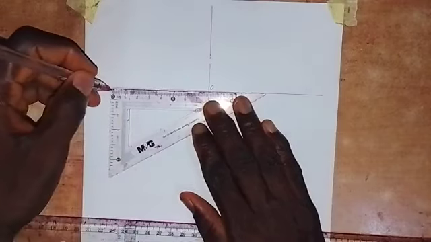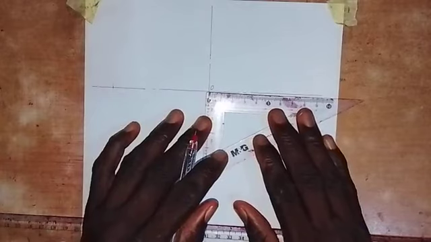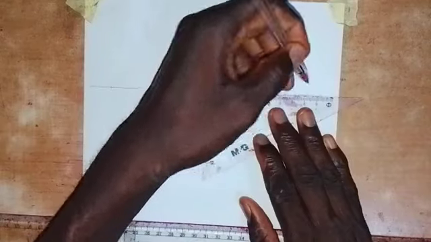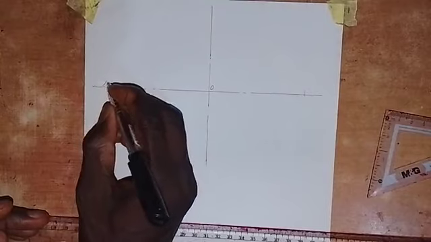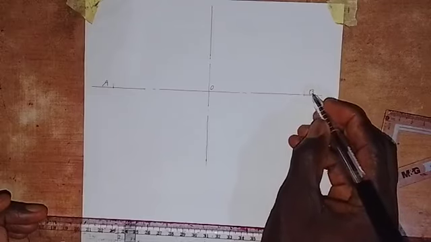So we take 80 millimeters to the left side here, and we take 80 millimeters from point O to the right side. So this is 80 millimeters, making 160. Let's call this point A here, and we call this point B.